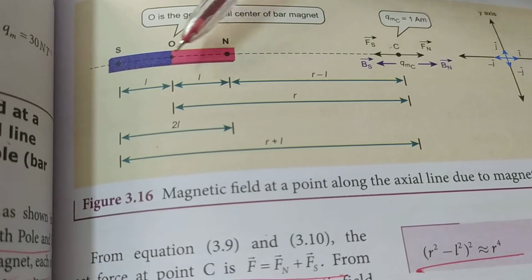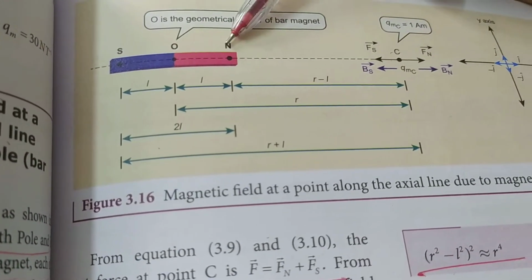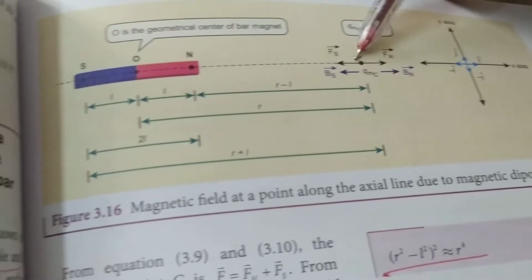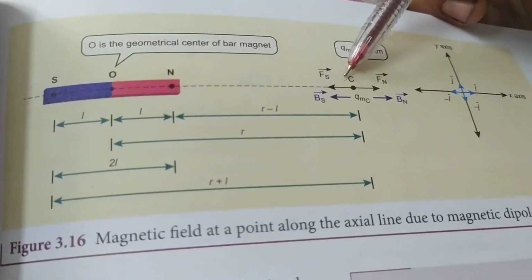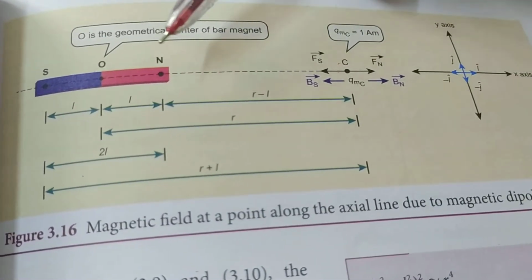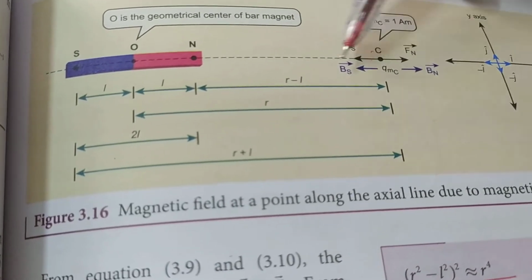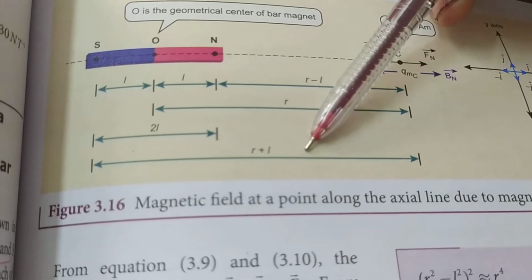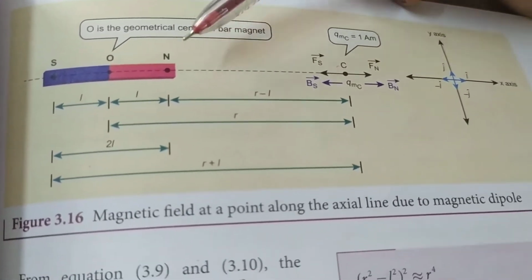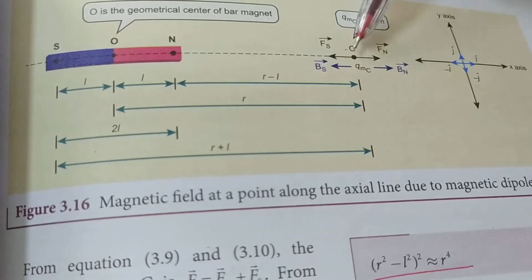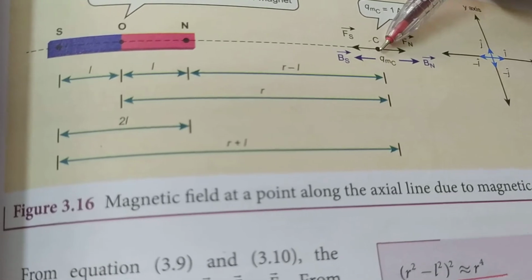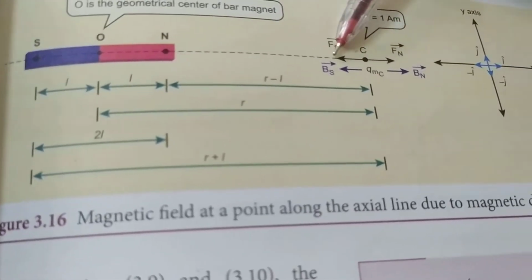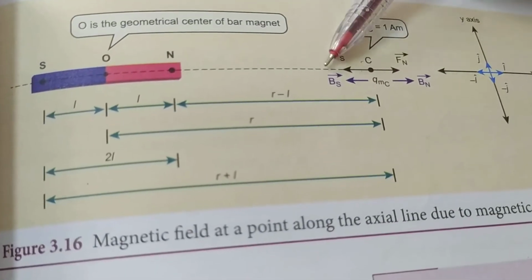So here when you see, the total length of the bar magnet is 2L, and O is the center of the bar magnet, and we are going to derive an expression for magnetic induction or magnetic field at this point C. Now the distance between N and C is R minus L, and the distance between S and C is R plus L. So these are the things you should know. R is the distance between O and C, and the force due to north pole is acting away, whereas the force due to south pole is acting towards. So they will be in the opposite direction.